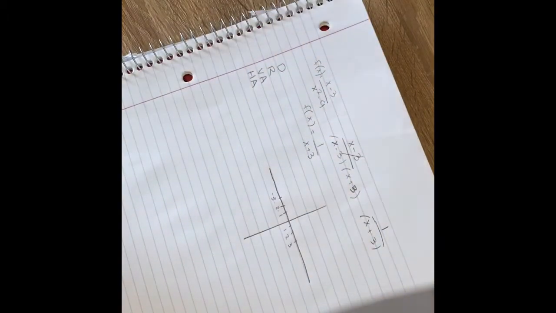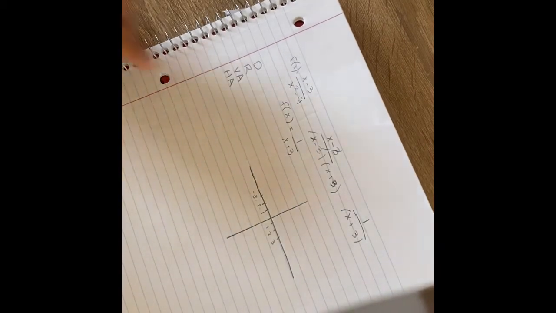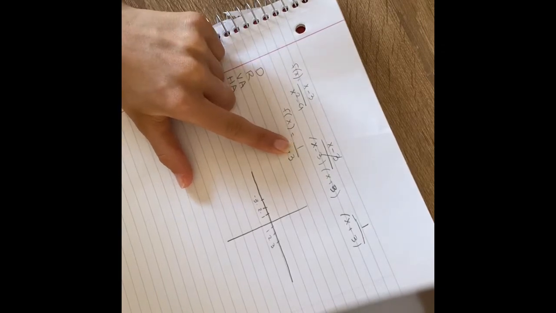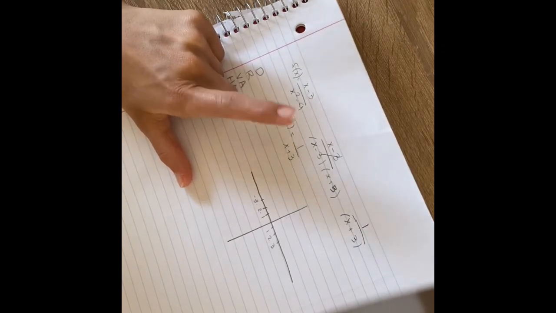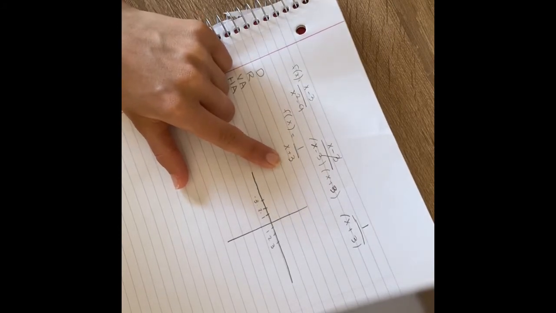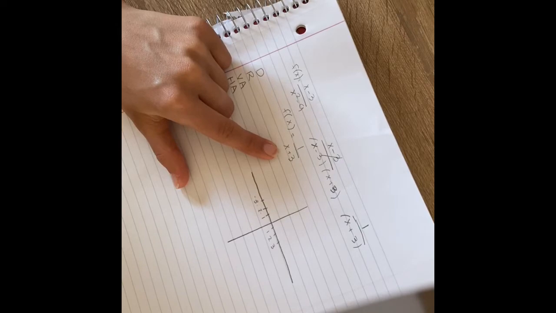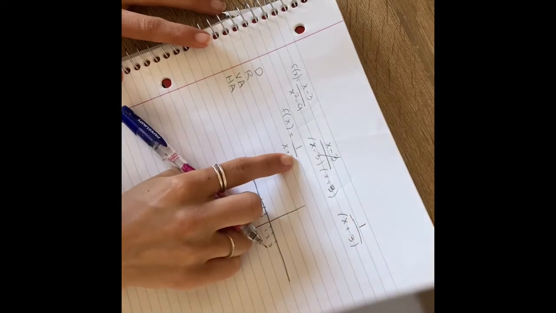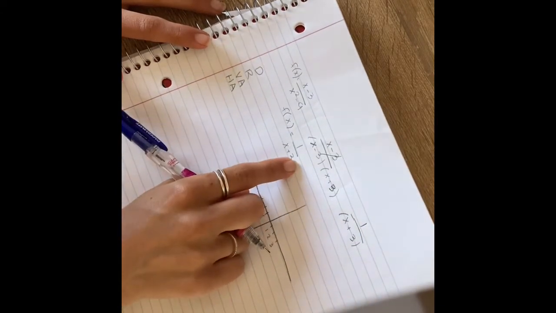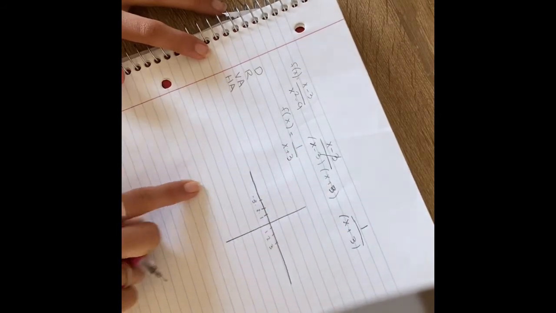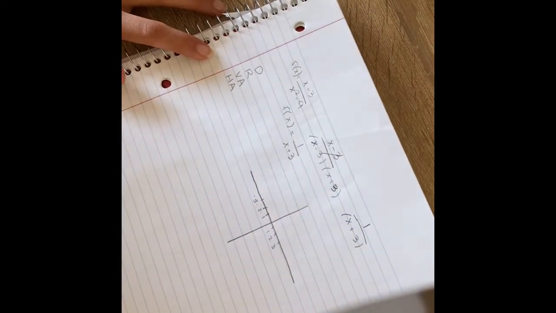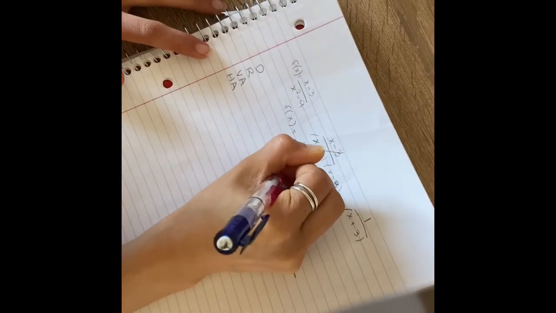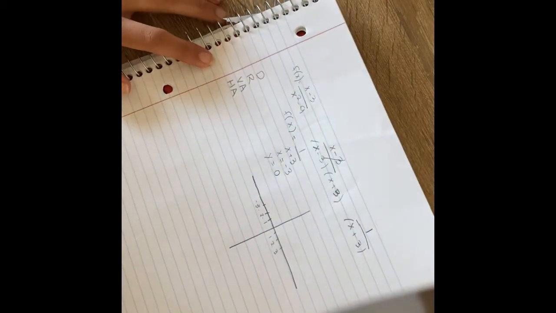Now, just like all other graphs, you can tell a lot by these numbers. So the 1 tells you that there is a vertical stretch by a factor of 1. The x + 3 tells you to move left 3 spaces. So the 3 is the x value. And then there's no k value, which would tell you to go up or down, so we'll just say it's 0. So now, looking at this, now that we know that x equals -3 and y equals 0, you can use this for the domain and range.